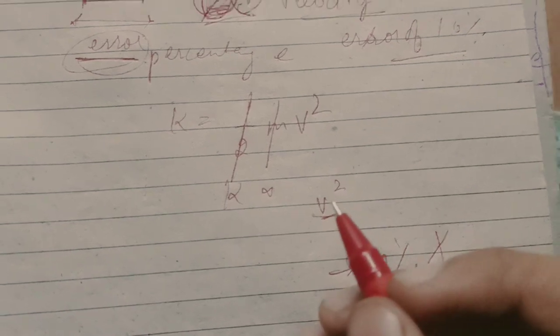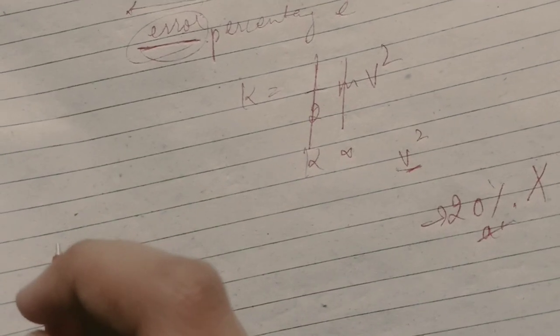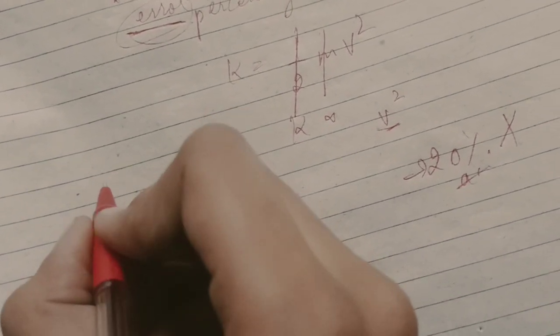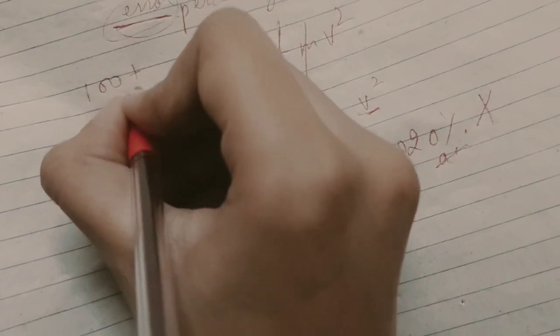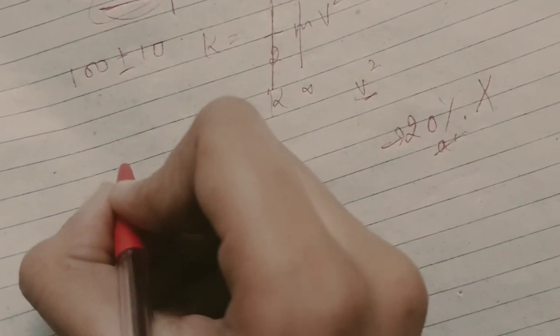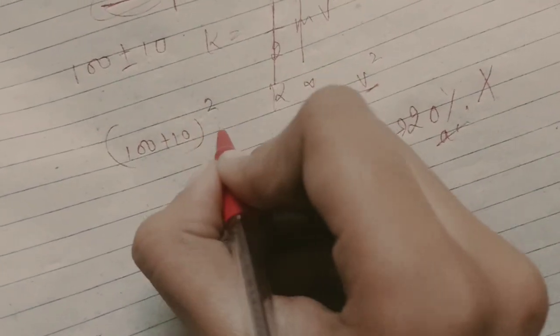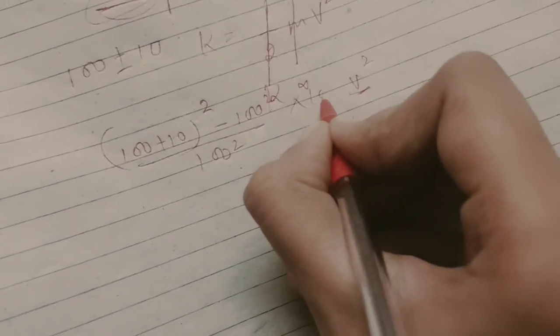So if you do by my procedure which I told you, you would get the correct value. So how would you get that correct value? There is a 10% increment. You may say that if there is 100, then the error would be of this 10%, right? So it would be (100 plus 10) square minus 100 square, divided by 100 square, into 100.